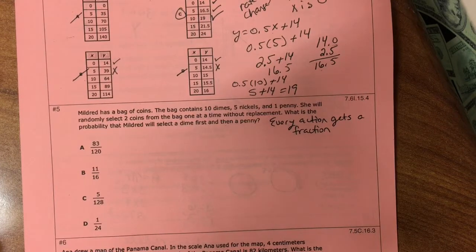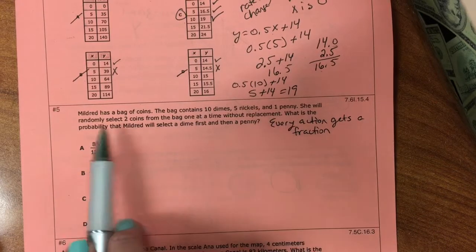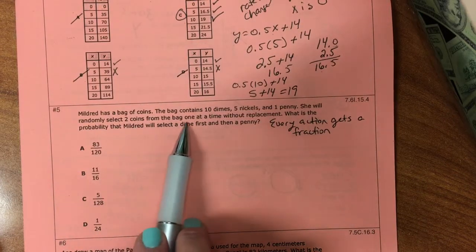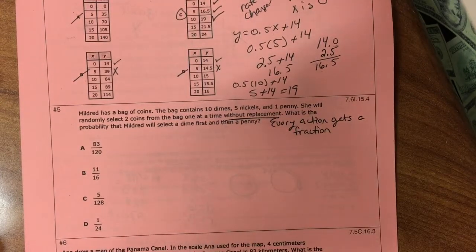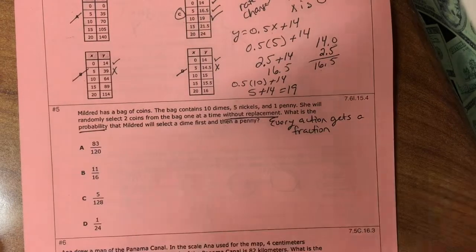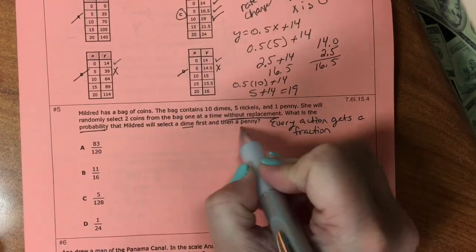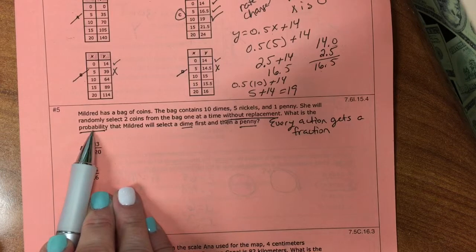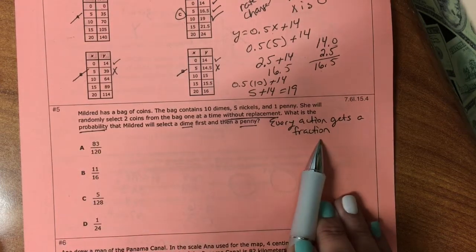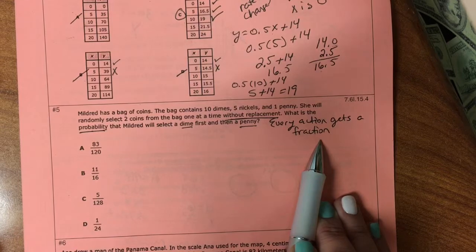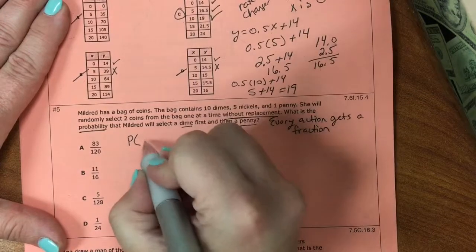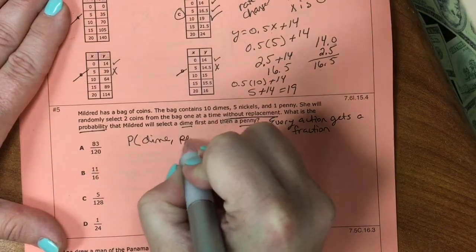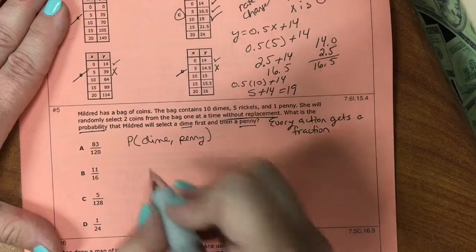All right, number 5. Mildred has a bag of coins. The bag contains 10 dimes, 5 nickels, and 1 penny. She will randomly select 2 coins from the bag one at a time without replacement. So she is not putting it back in there. What is the probability that Mildred will select a dime first and then a penny? So this is probability. With probability, every action gets a fraction. So I want to know the probability of her first selecting a dime and then a penny.